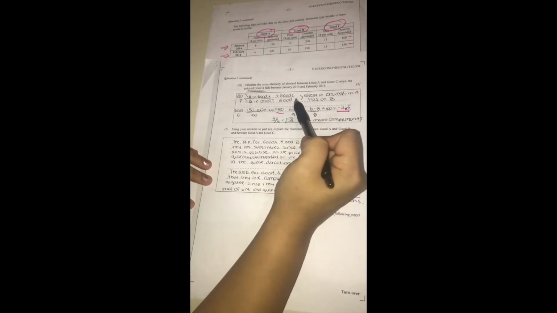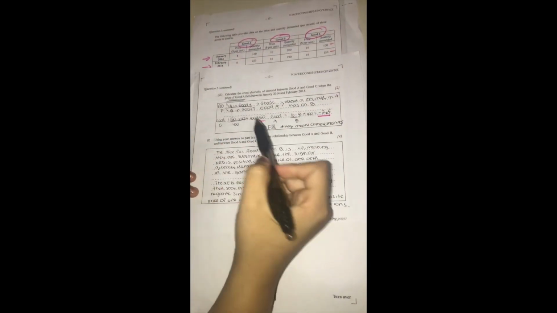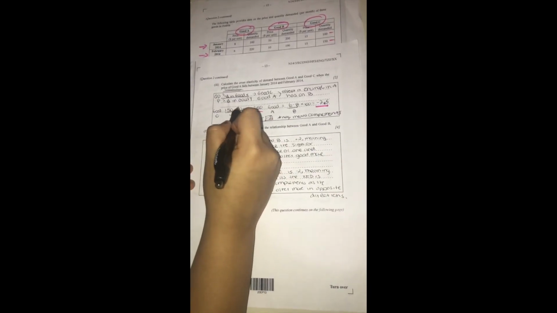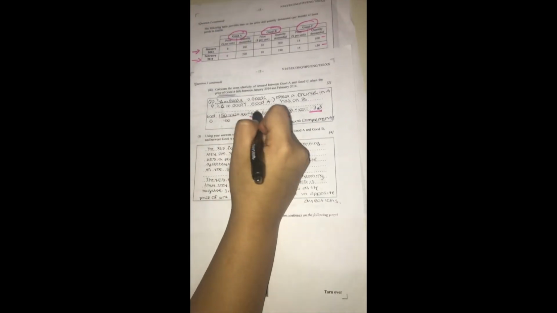So we can calculate the percentage change in price for good A, meaning that good C would be on top in our equation. For good C, we get our new minus our old over our old quantity demanded, which is 150 minus 100 divided by 100 times 100 in order to get 50.